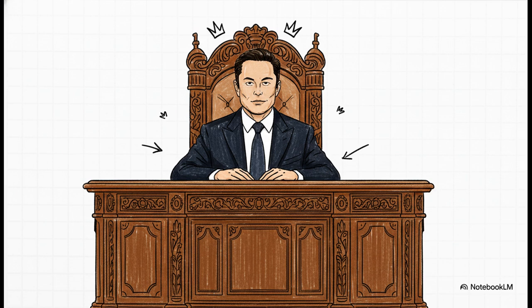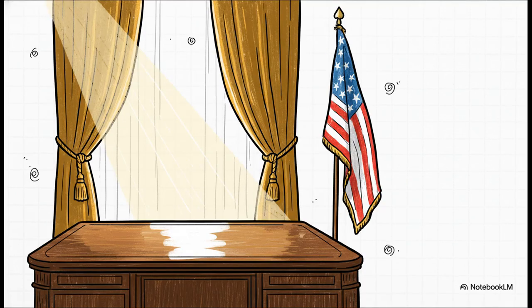By taking a highly recognizable, powerful billionaire persona and placing him in a position of simulated political authority, they're basically hacking our subconscious expectations. It automatically commands attention and lends this unearned weight to whatever the clone is about to say.